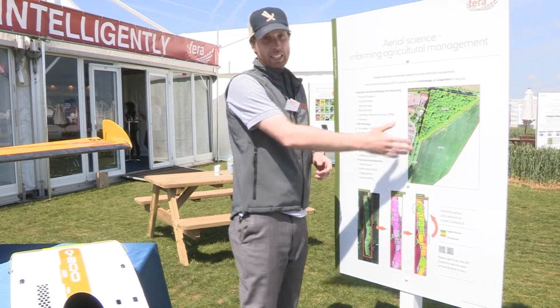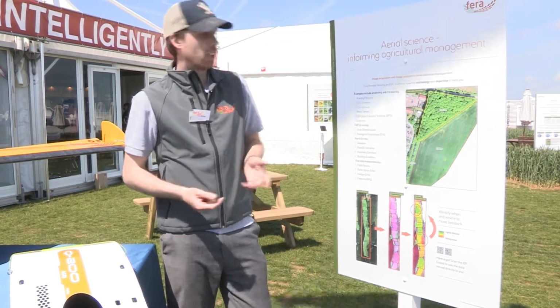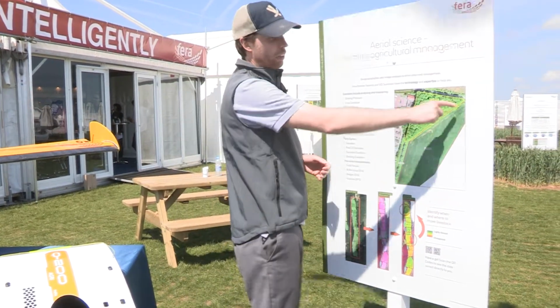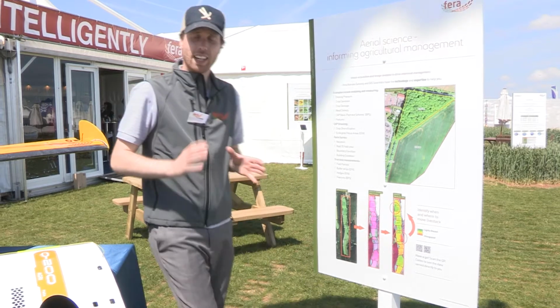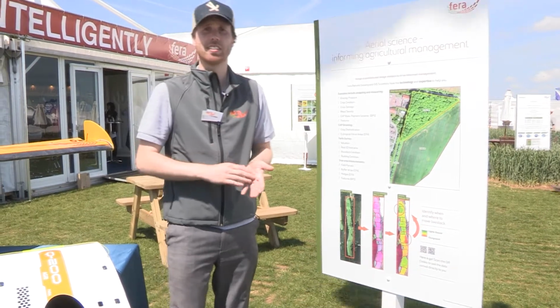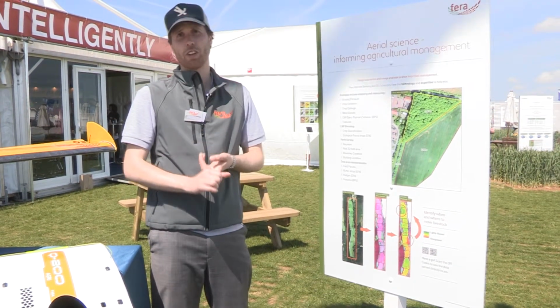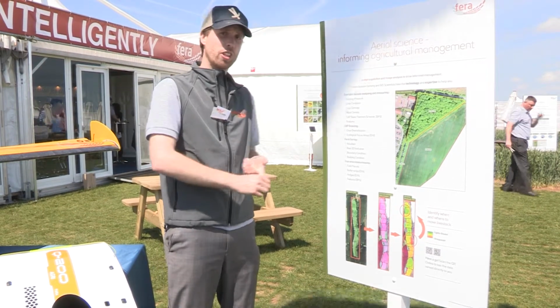The accuracy of the data we're going for is survey grade, so we're looking at getting the field boundaries geolocated to plus or minus 5 centimetres. So farmers can get really accurate measurements of their land, their buffer strips, they can check on the RPA and make sure their payments are correct.